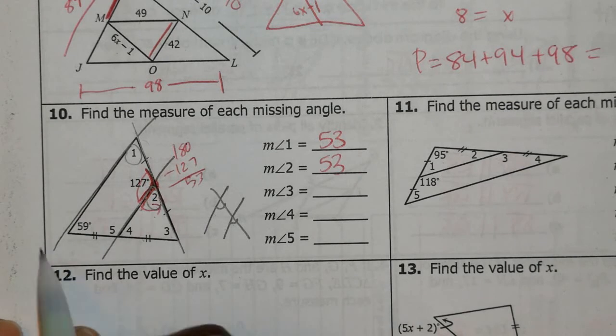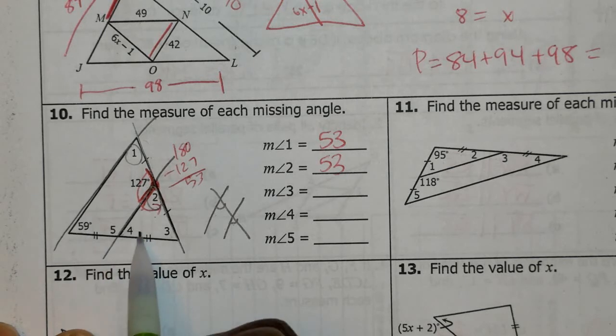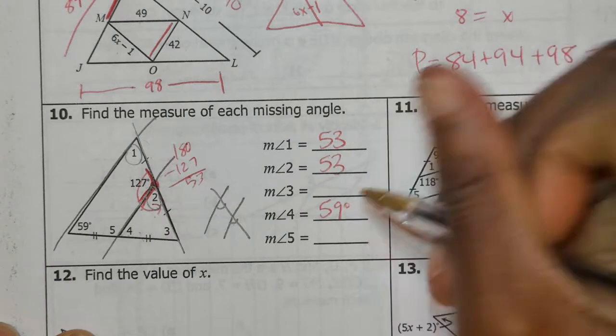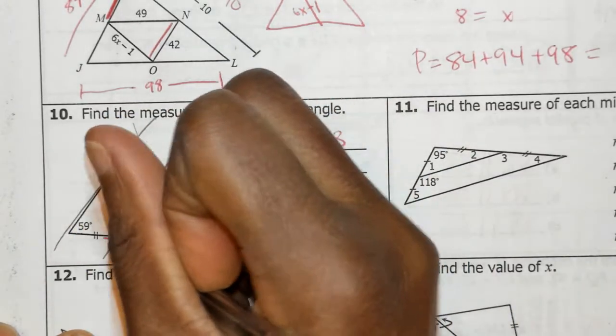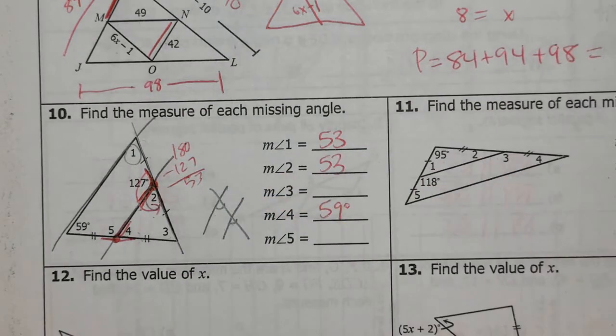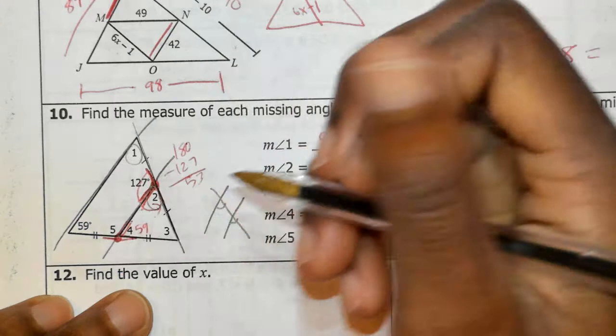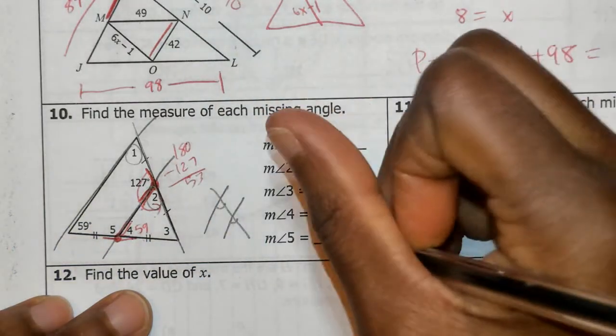Then on the bottom transversal, on this transversal, 59 corresponds to which angle? Okay, 4. So that's 4 is 59. And then we have this other linear pair. These two together form a straight line, and they have to have the same meeting point, vertex. And if this one's 59, then we can subtract 180 minus that to get that angle 5 is 121.